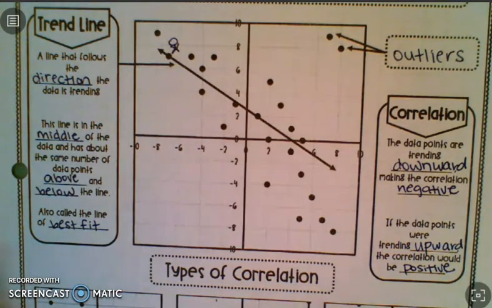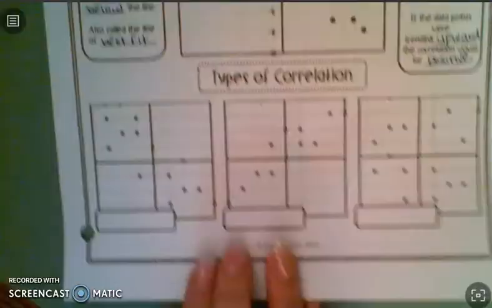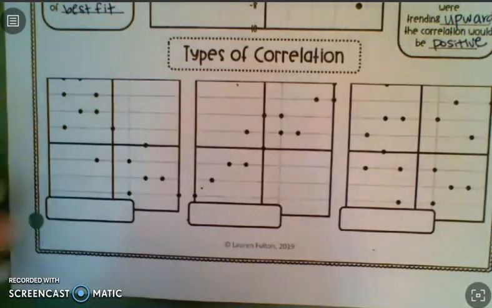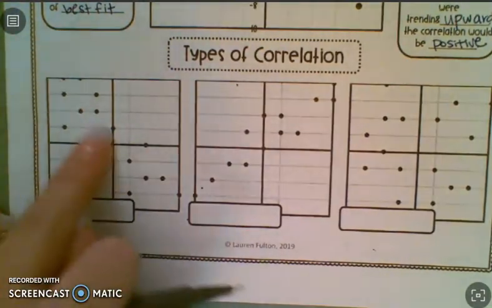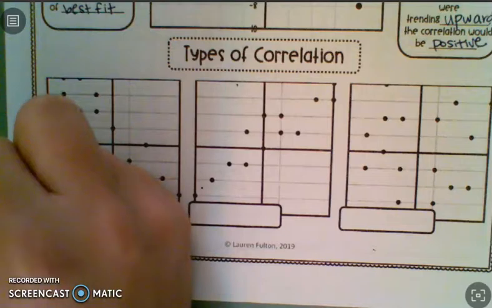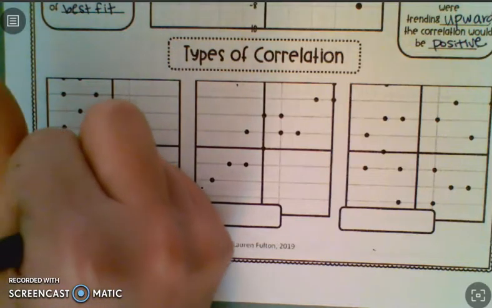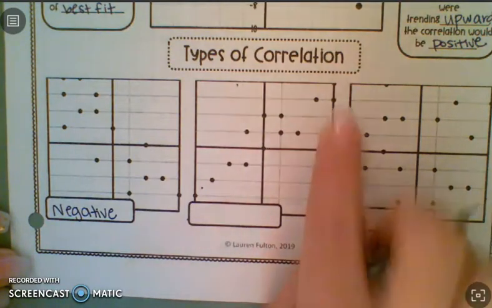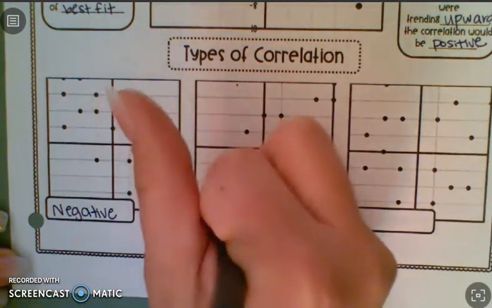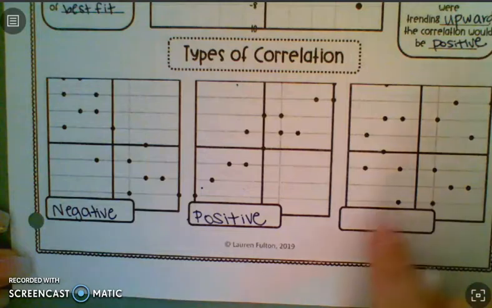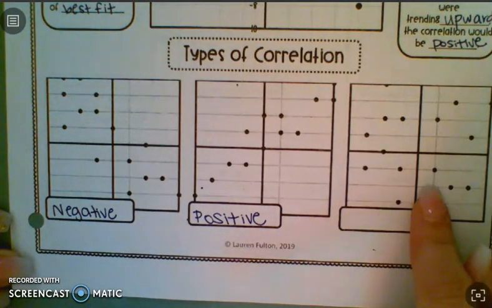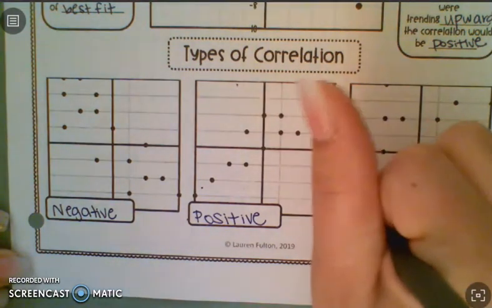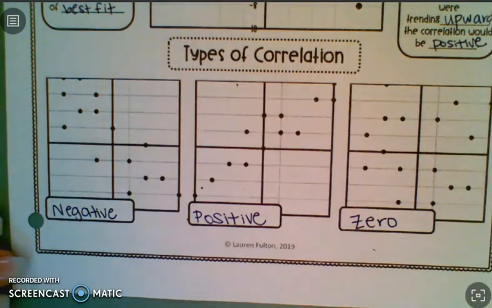And there's a couple different types. So you can have three types of correlation. This first one is downward, so it's going to be negative. This second one, if I were to draw a line, it's going up, so it's positive. And lastly, if you can't draw a line, if they're just scattered all over the place, then you have a zero correlation. For zero correlations, you can't really make a trend line.